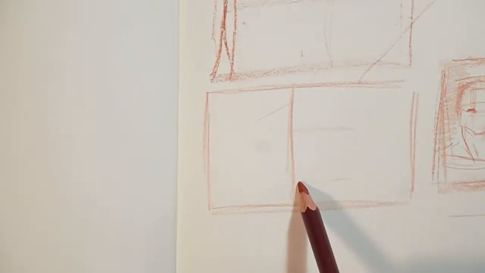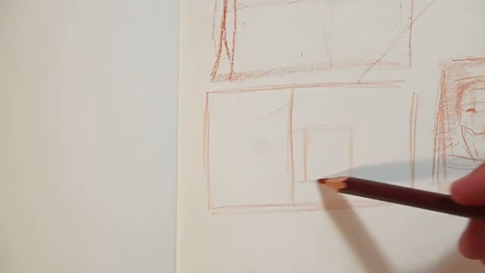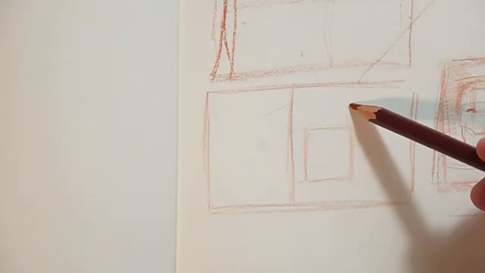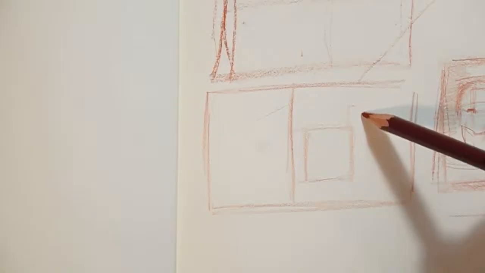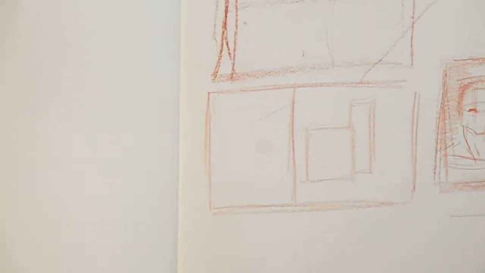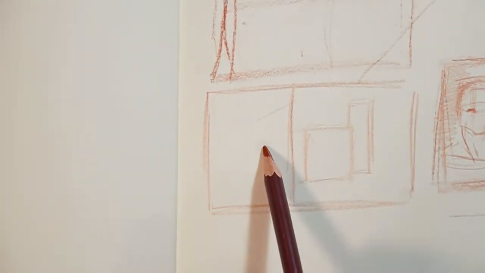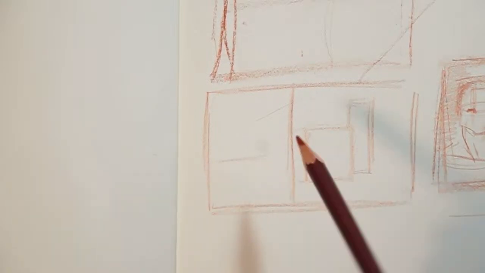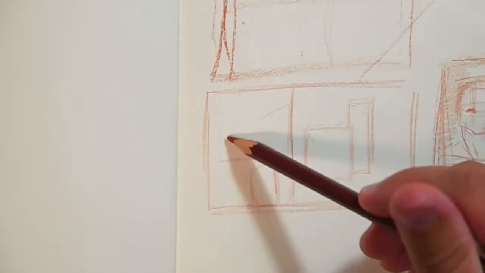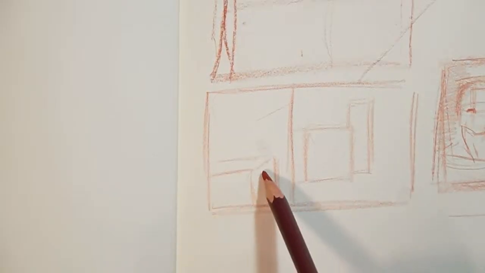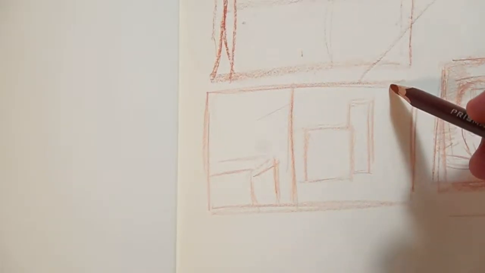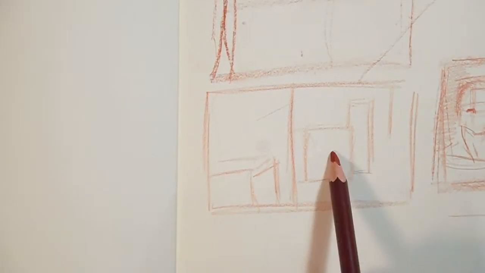Thinking of space right now. What if we do this actually?